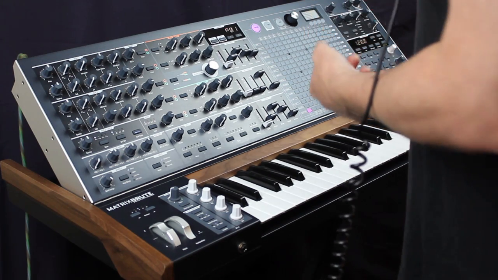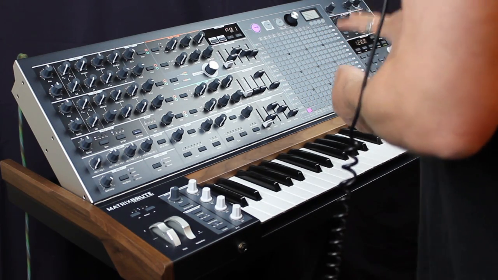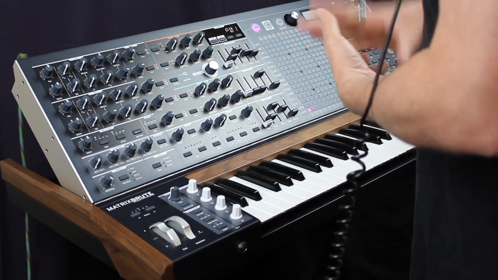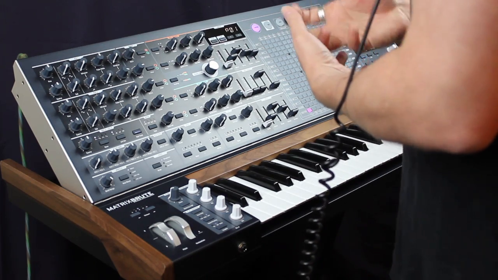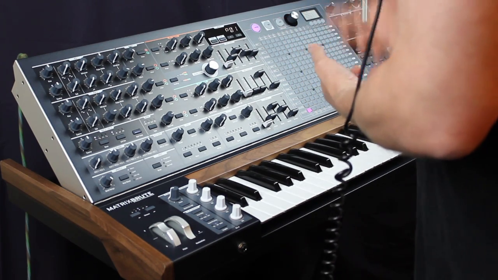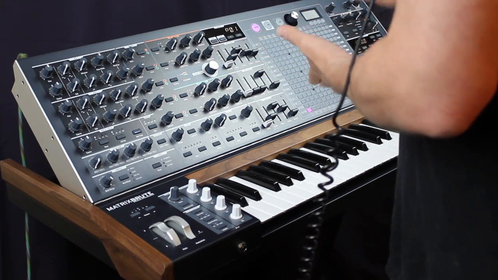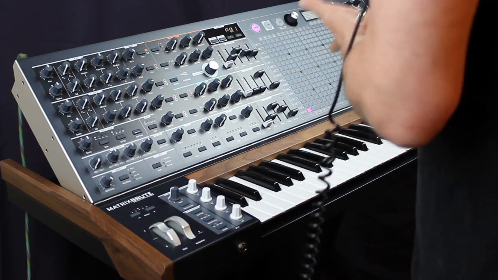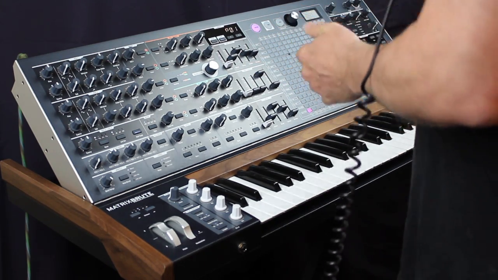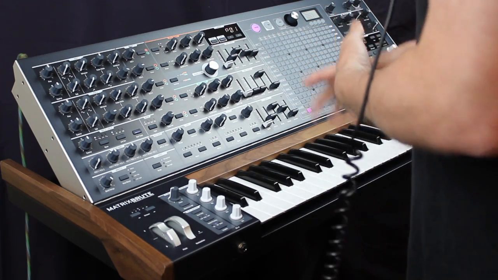Now, granted, I'm going to be using them in my explanation for the matrix, so I'm just going to have to rely on you having some envelope knowledge or some LFO knowledge so that I'm not ruining the surprise. But don't worry, there will be LFO and envelope videos coming. We're just going to talk about the matrix right now.